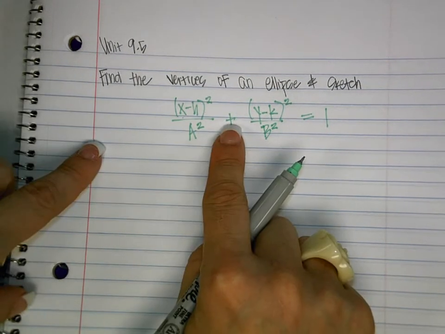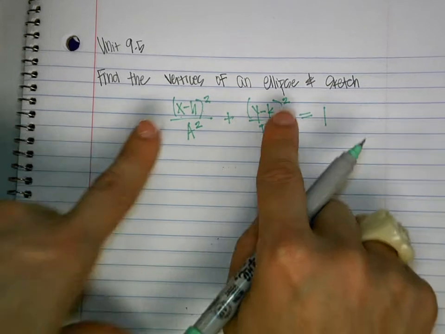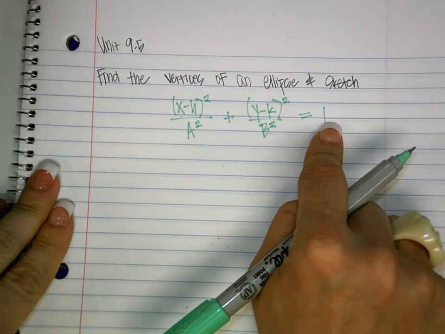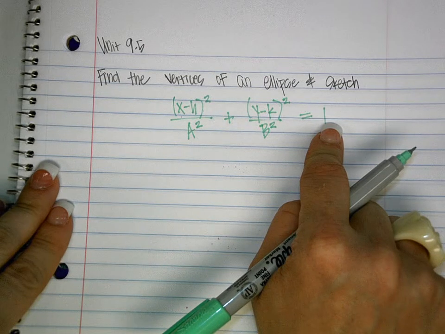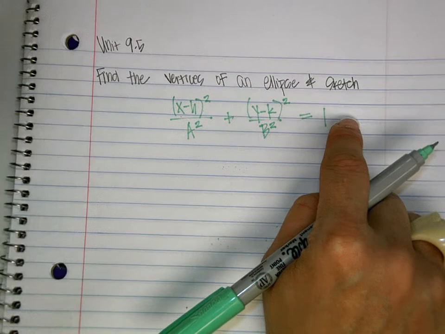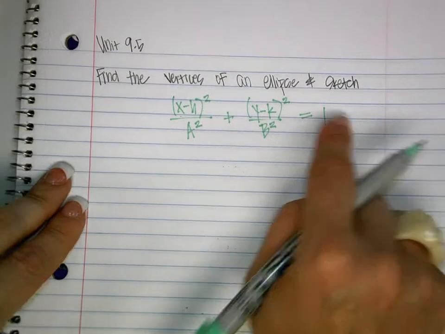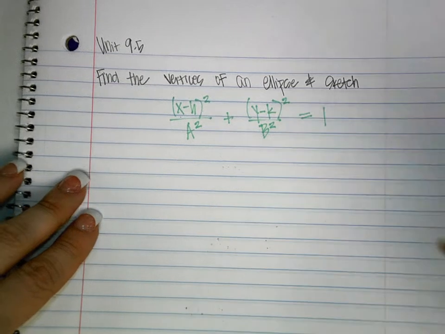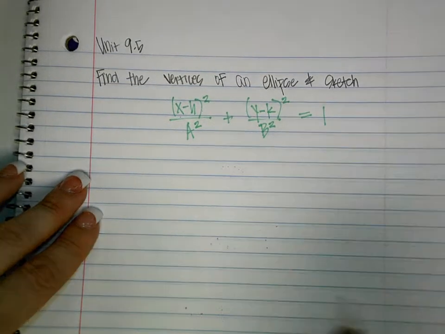Both have a positive in between. Both have two squares. The difference is this will always be equal to 1, whereas in a circle, you want your bigger number on the right side. In an ellipse, it is always going to be equal to 1 before we do our work.